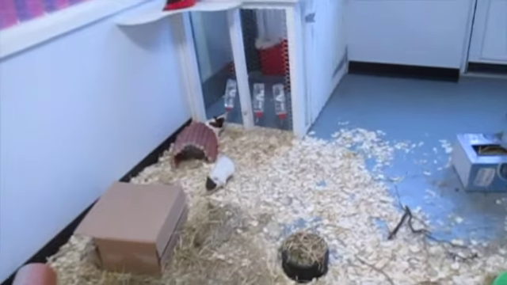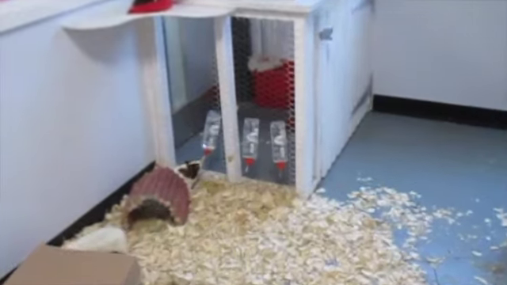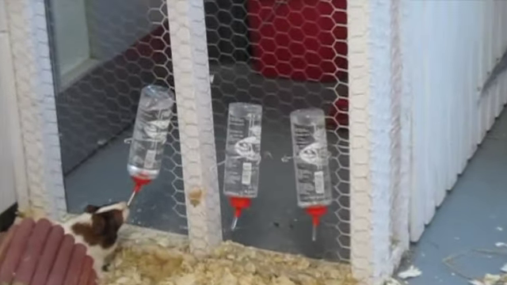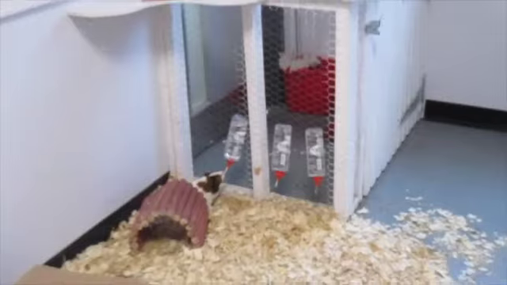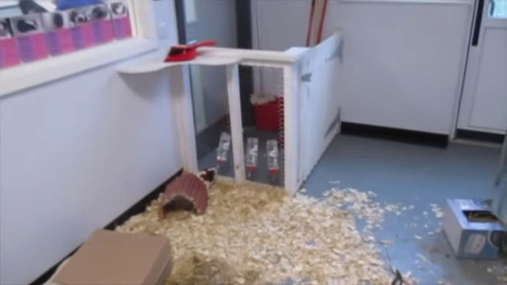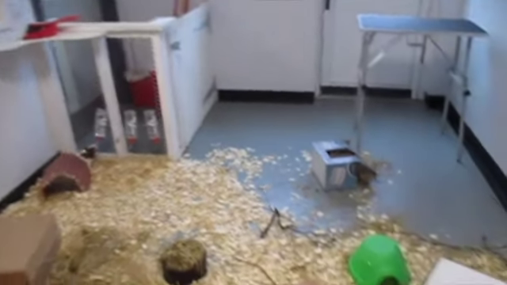They also have their water bottles. I'm just going to zoom in so I don't disturb them. Now you need to check water bottles because they will chew the plastic, and if they split, obviously the water will leak out, and they do drink quite a lot. Some guinea pigs have been known to go through a small bottle a day. So that needs to be changed daily and topped up whenever necessary.